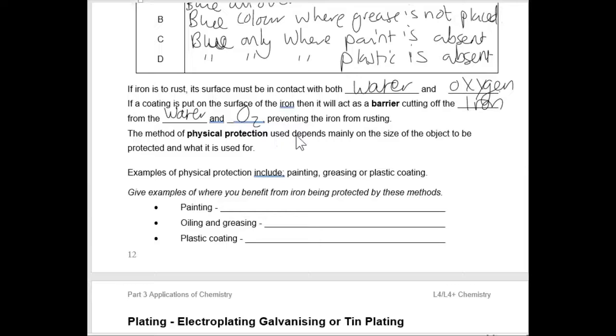This method of physical protection used depends mainly on the size of the object to be protected and what it's used for. Examples of physical protection include painting, greasing, or plastic coating. Give examples of where you would benefit from iron being protected by these methods.